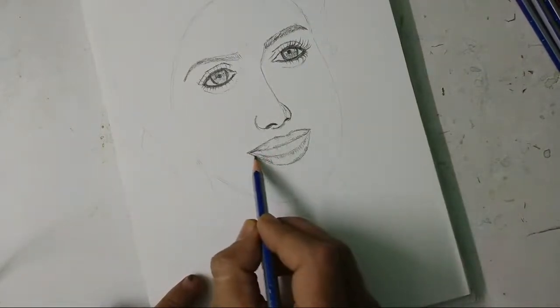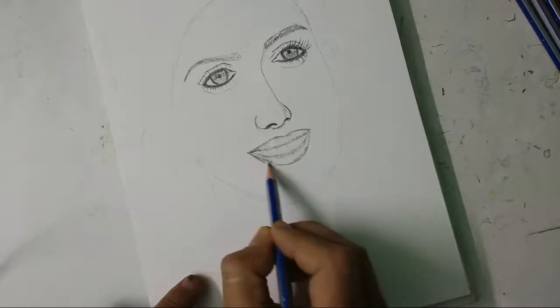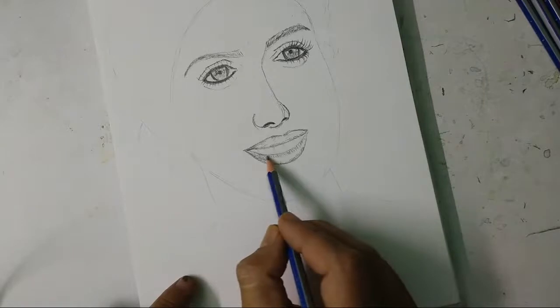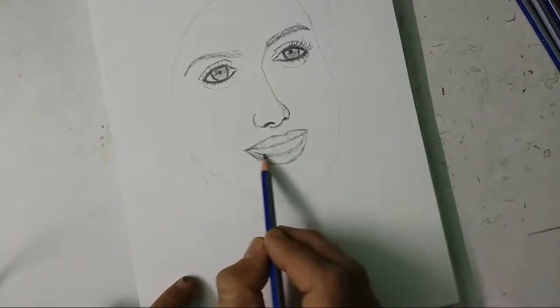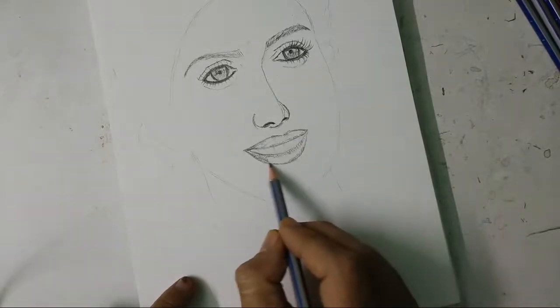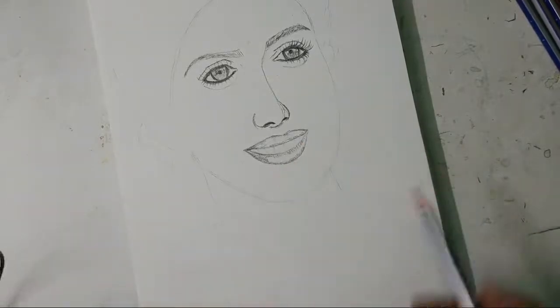The angle of the mirror and the shape, the angle of the lip and the shape of the lip will have a lining on it. There is a texture on the lip. So first you will give a soft shade.